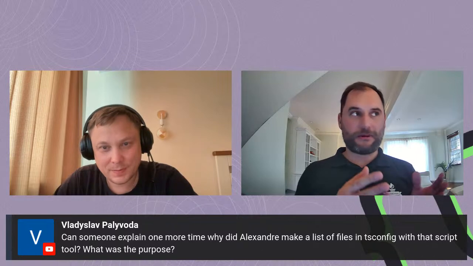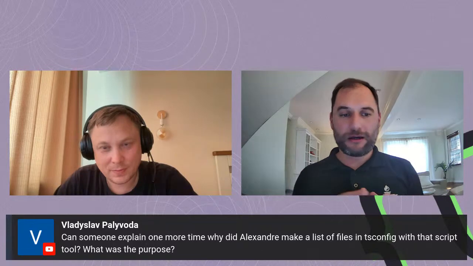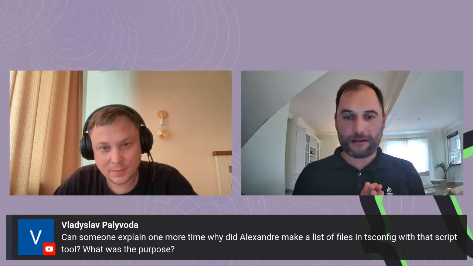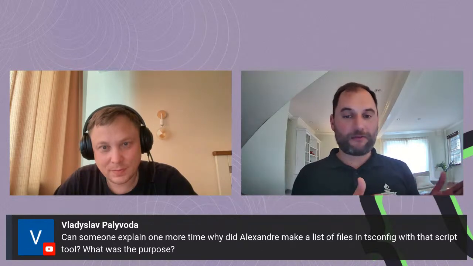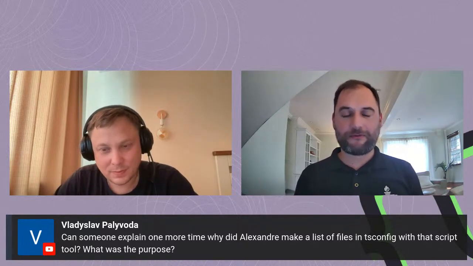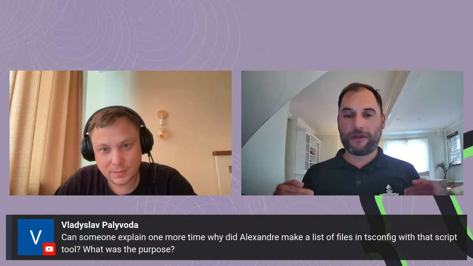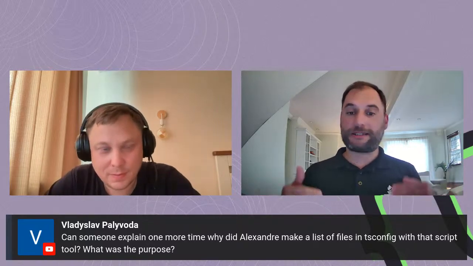So the purpose is, once you fix a file, you include it in the files list in the custom TypeScript file. And this custom compilation of your code, which I didn't mention before, should be run maybe on every commit of your code.